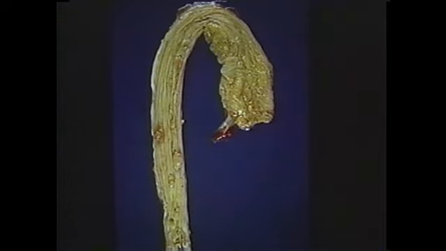Here we have portions of the intestine and liver removed to show multiple white, discrete, somewhat firm nodules. Here's a couple of them within a piece and segment of intestine on the mucosal surface. A couple of smaller ones here.